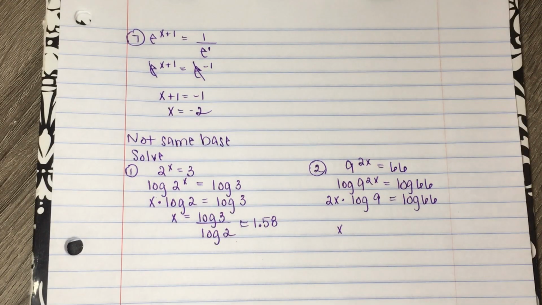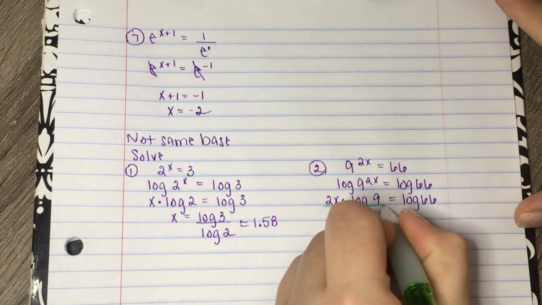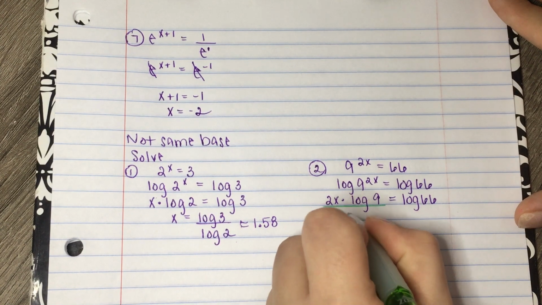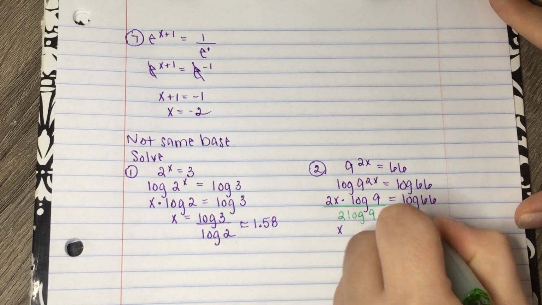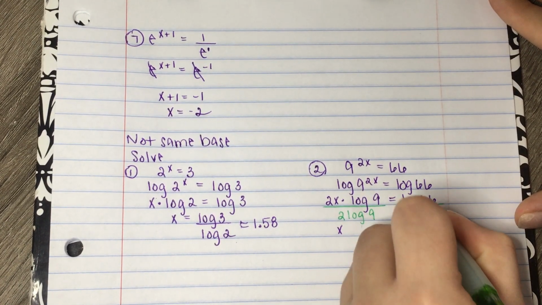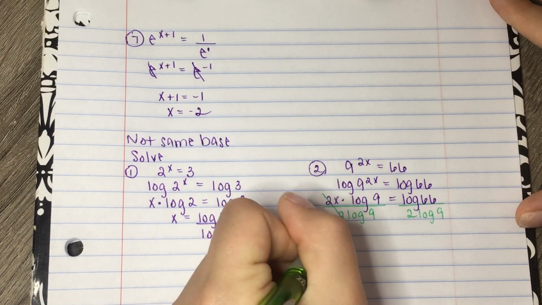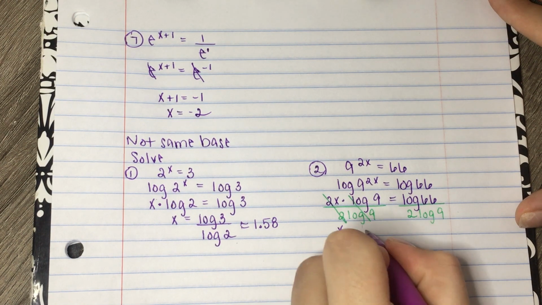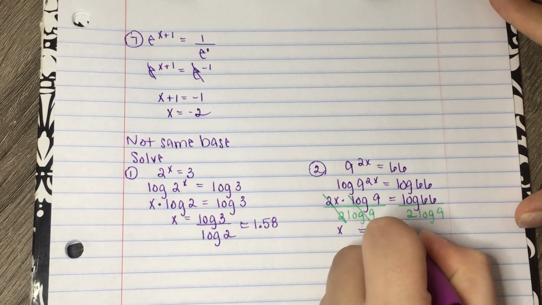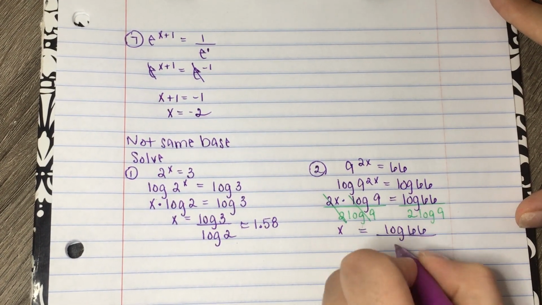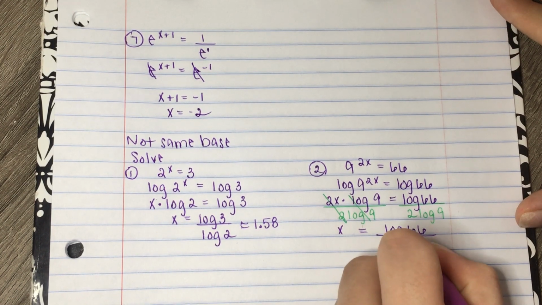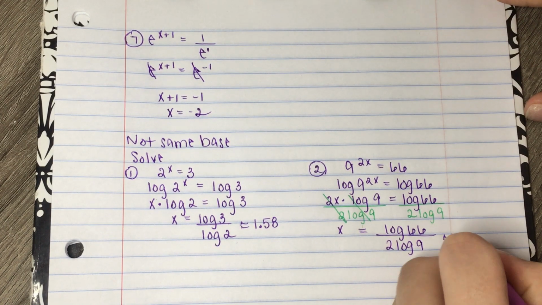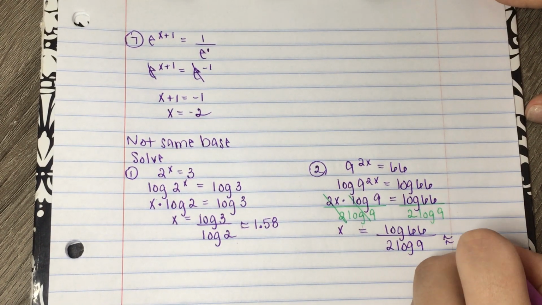This may look a little weird, but instead of dividing by log 9 and then by 2, I'm just going to divide by both of them at the same time. So I'm going to divide by 2 log 9, and I'm going to divide by 2 log 9. That'll get rid of my 2, and then I'll get rid of my log 9, and then my x is by itself. So x here is going to be equal to log 66 all over 2 log 9. And then when I go ahead and do the decimal approximation here, rounding as well, I get 0.41.